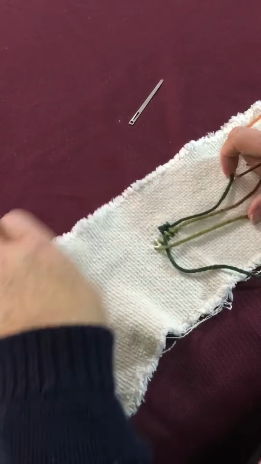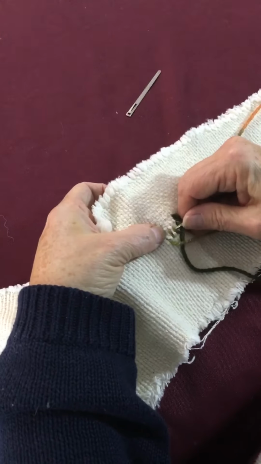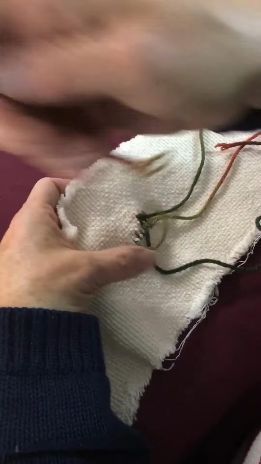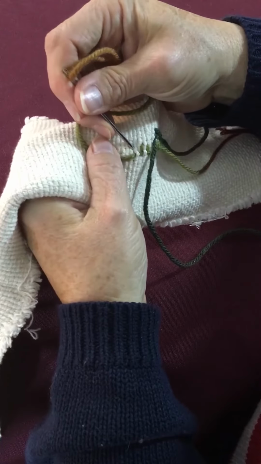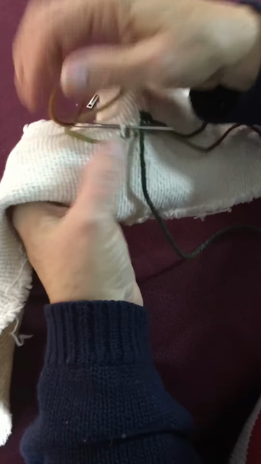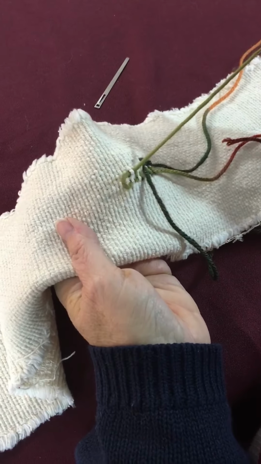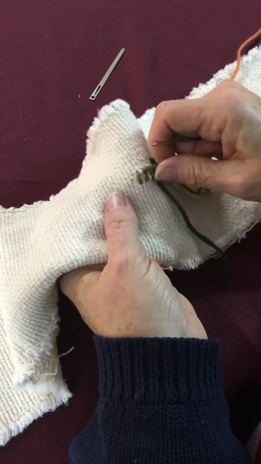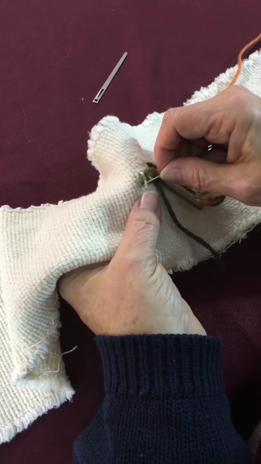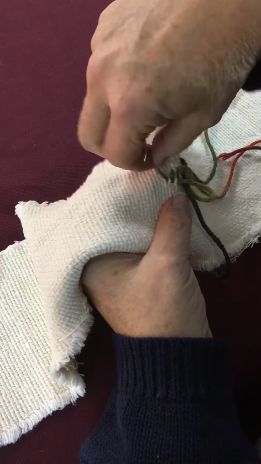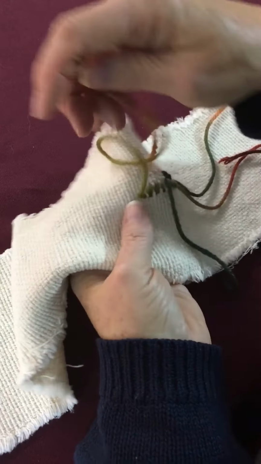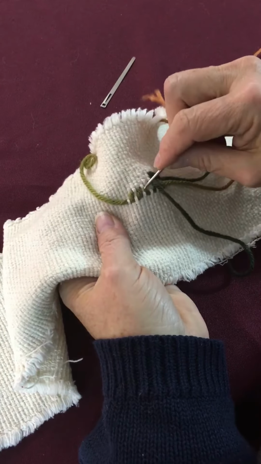And there's your loop stitch. You're going to come in, turn it, come in from behind, and there you've created the loop stitch.